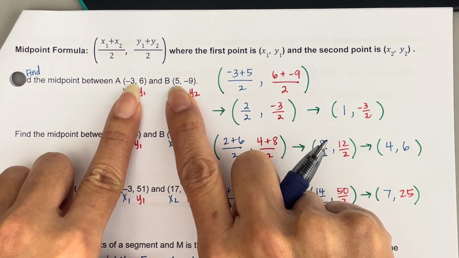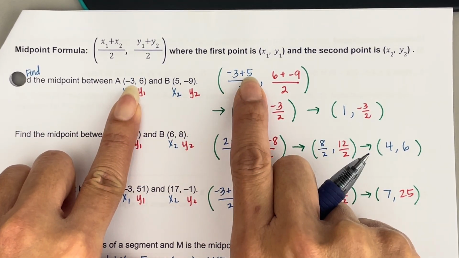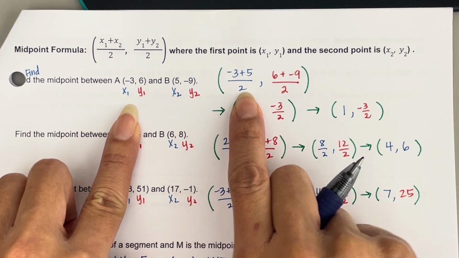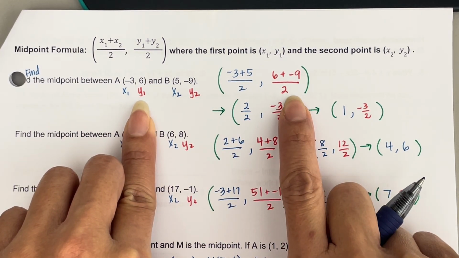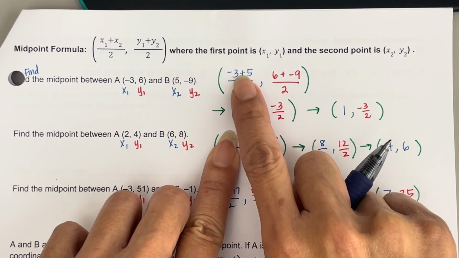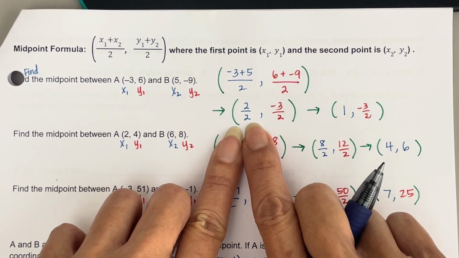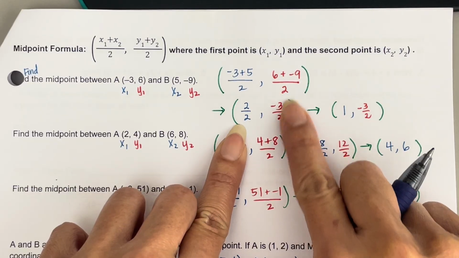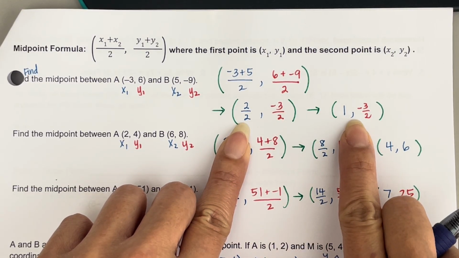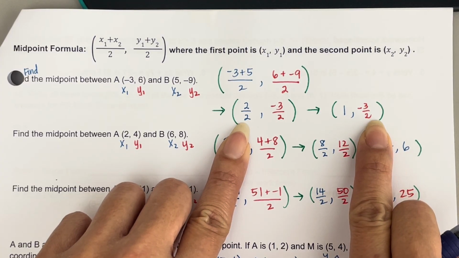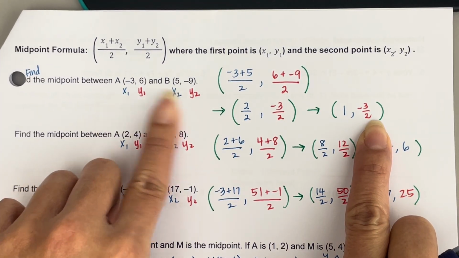So you're going to take the two x's, -3 plus 5, divide it by 2, and then take the two y's, 6 plus -9, divide that by 2. This is going to become 2 divided by 2. This is going to become -3 divided by 2. This reduces to (1, -3/2), and that's the midpoint of these 2 points.